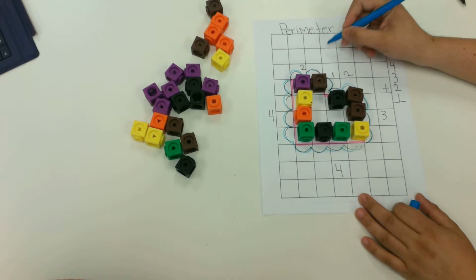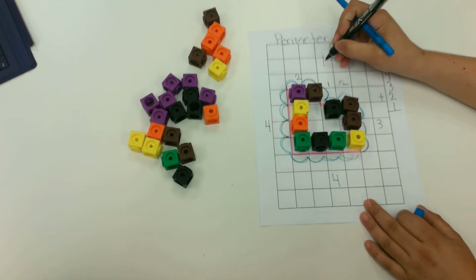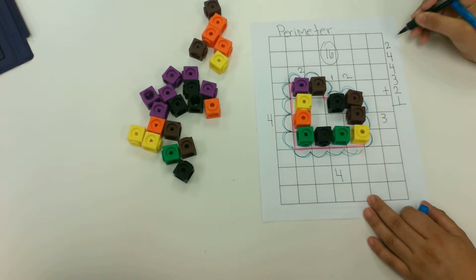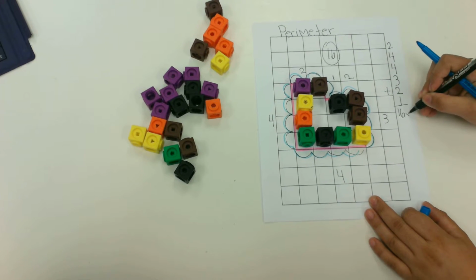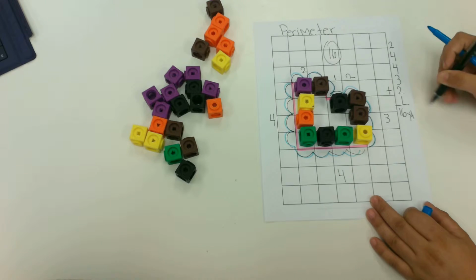I counted 16 all around. So my total yards is 16 yards all around.